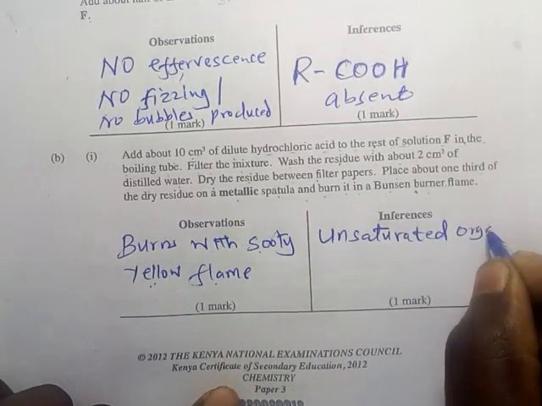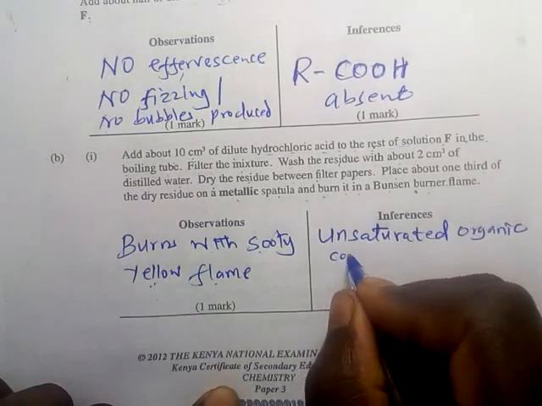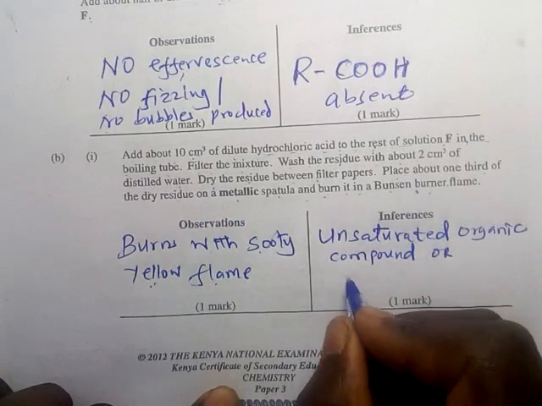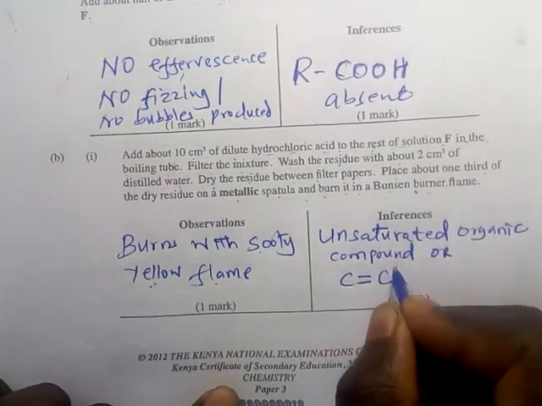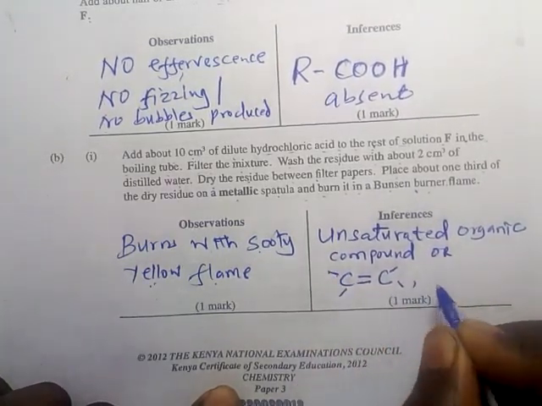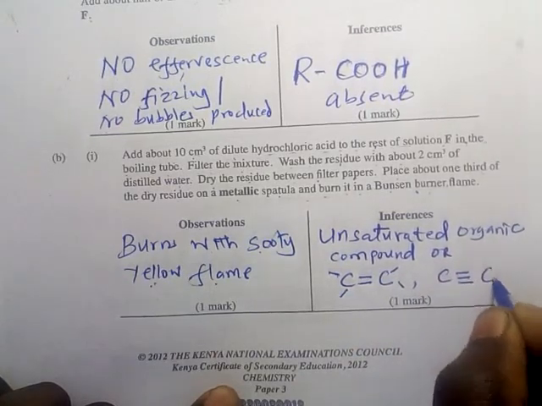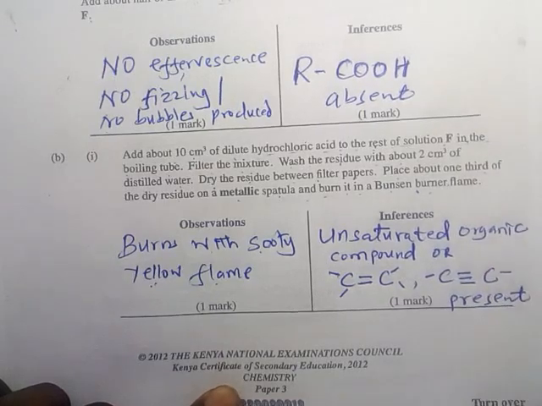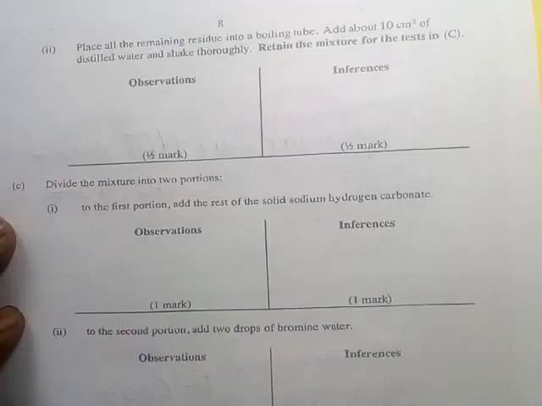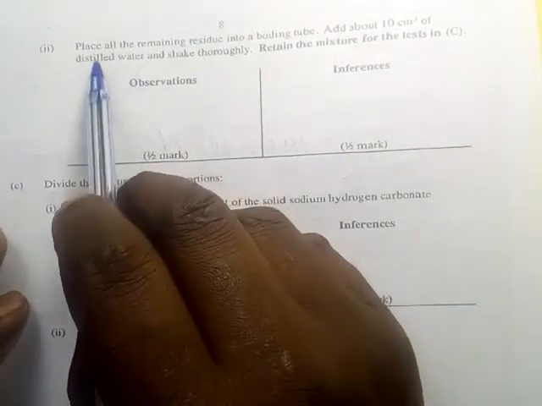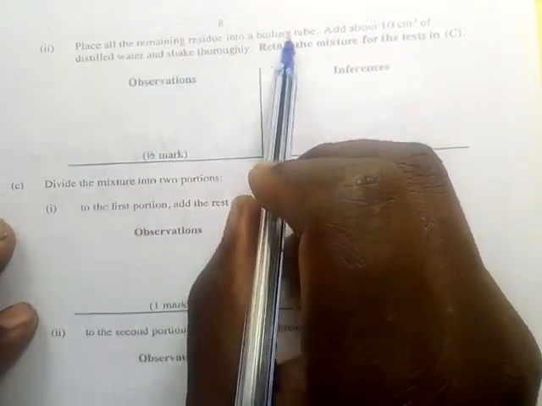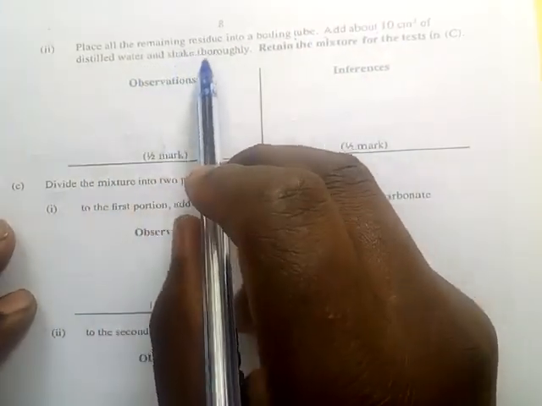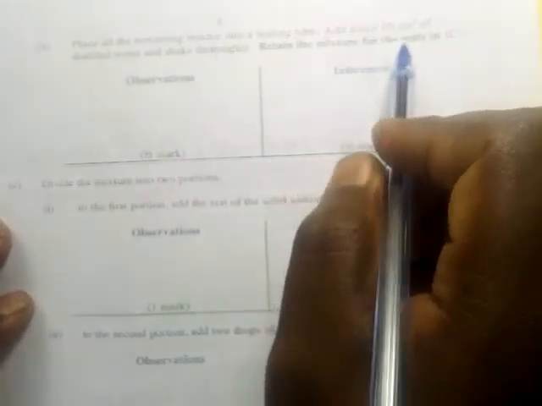Unsaturated organic compound. Or you write the double bond, triple bond present. Place all the remaining residue into a boiling tube. Add about 10 centimeters cube of distilled water and shake thoroughly. Retain the mixture for test in C.